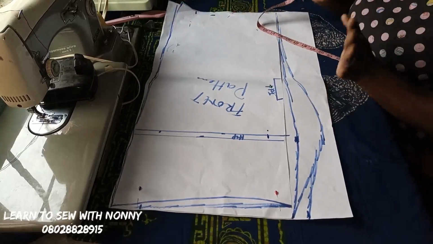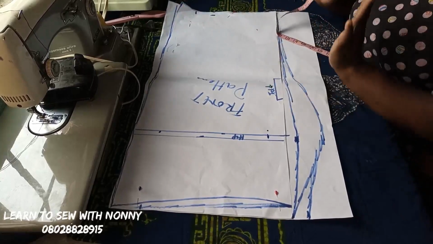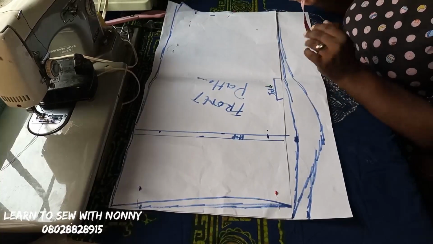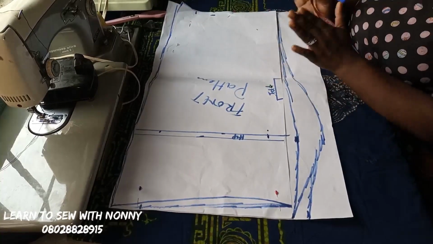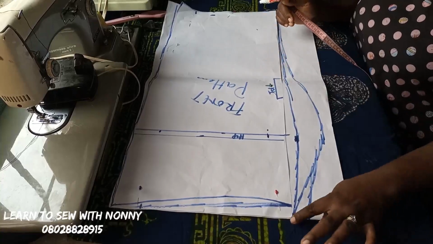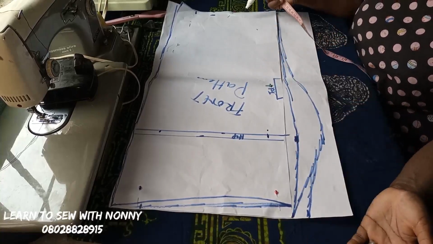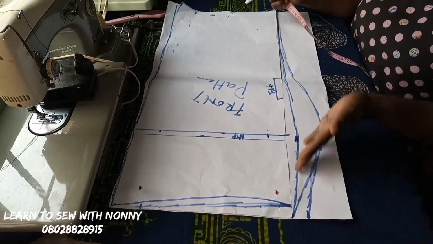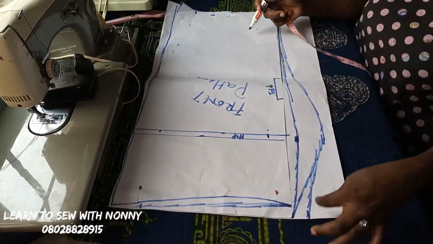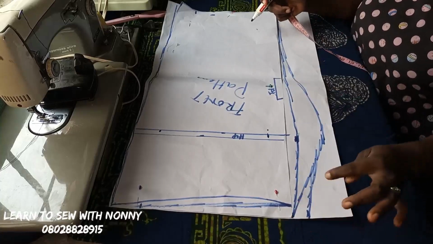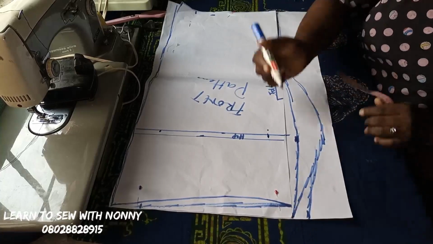I hope you get that. So that's just it for this hip allocation and dartless front skirt bodies. You can actually have a dartless back bodies like mine. Because I'm following this curve, I'm not going to put any dart at the back. What am I darting again? The shape is not so much, so I'm not doing any dart. So what I'll do is go and add my own zip allowance.